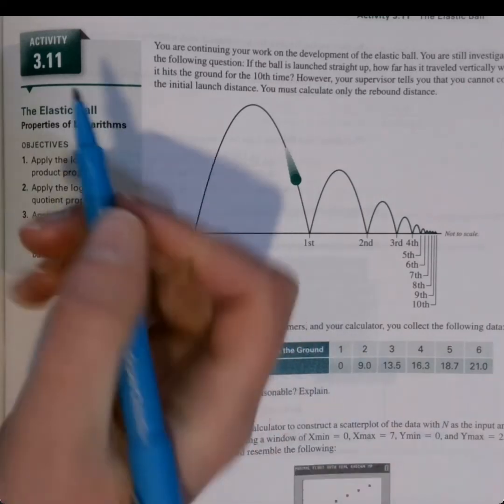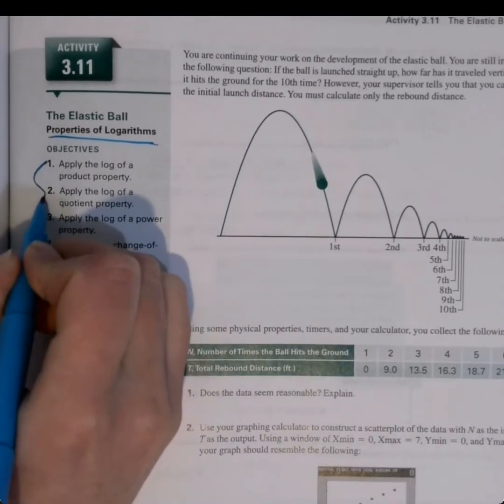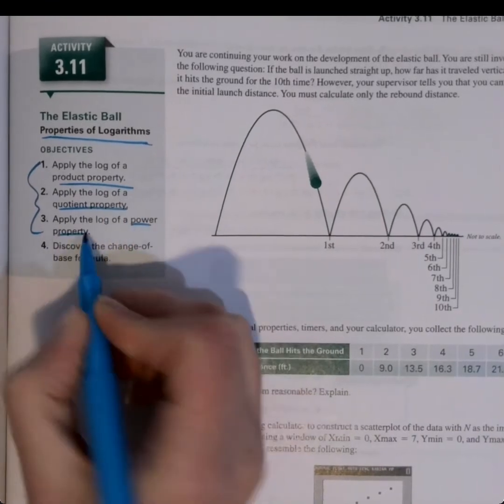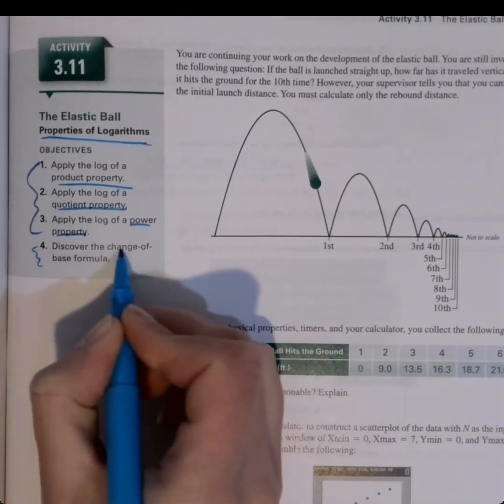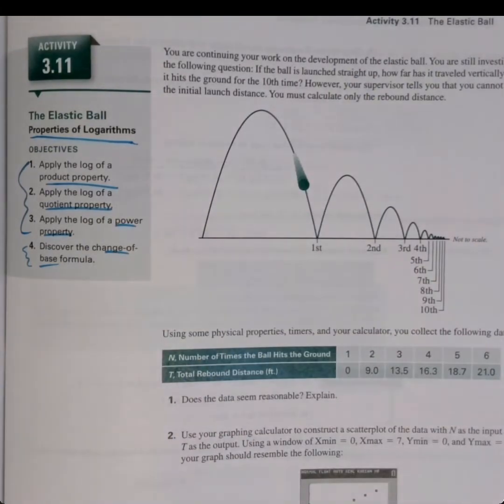Section 3.11, we're looking at some properties of logarithms. There are three main properties of logarithms: the product property, the quotient property, and the power property. And then there's this little ancillary thing, the change of base formula, that's hardly ever used anymore. But the first three properties we're going to need.